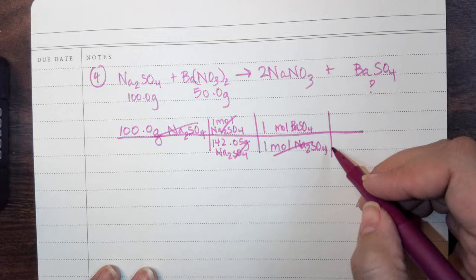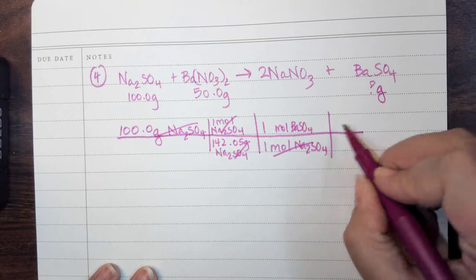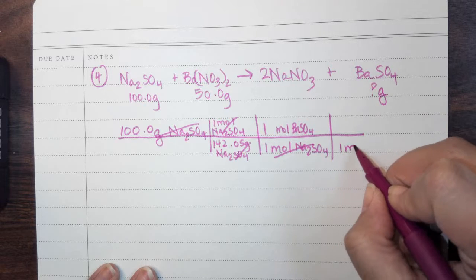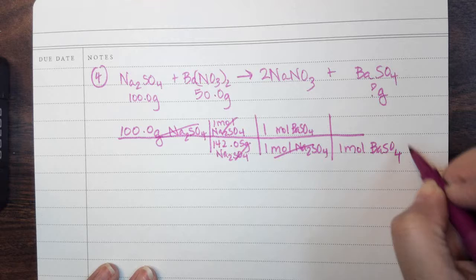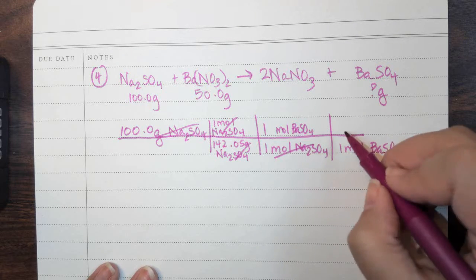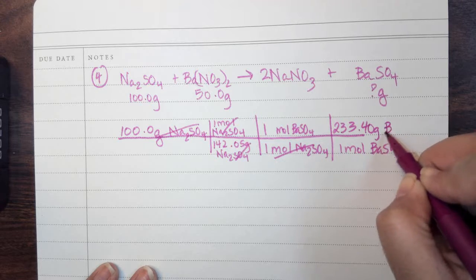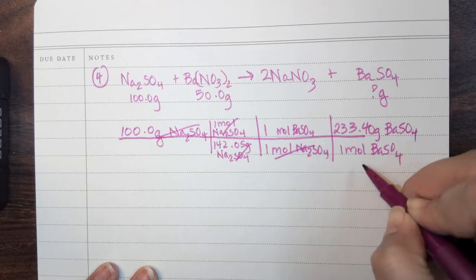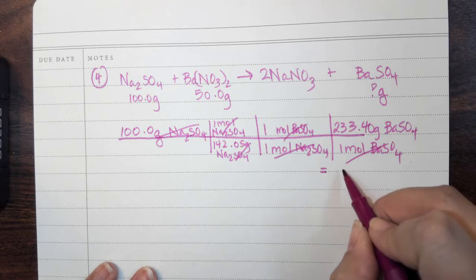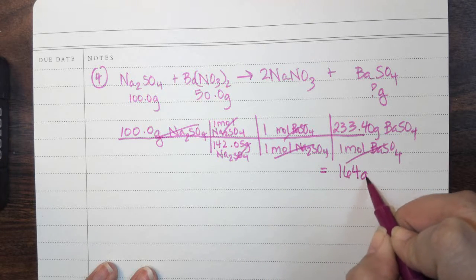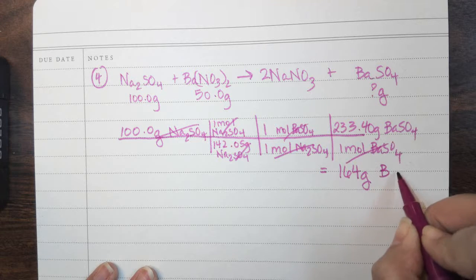Well, it does ask for barium sulfate in grams, so I'm going to put 1 mole of barium sulfate. Then I'm going to add up this formula mass. And so when I plug that in my calculator, I get 233.40 grams of barium sulfate. All right, moles cancel out, and I plug this in my calculator, and I get 164 grams of barium sulfate.